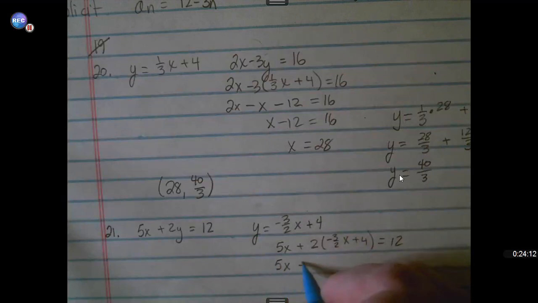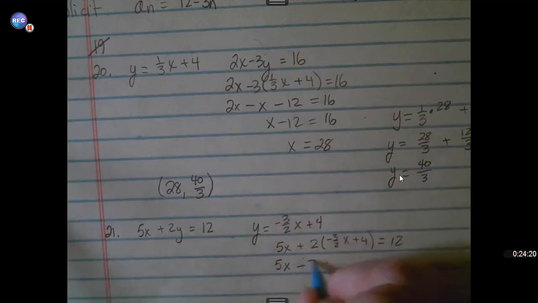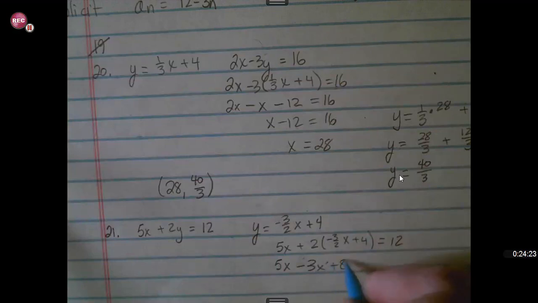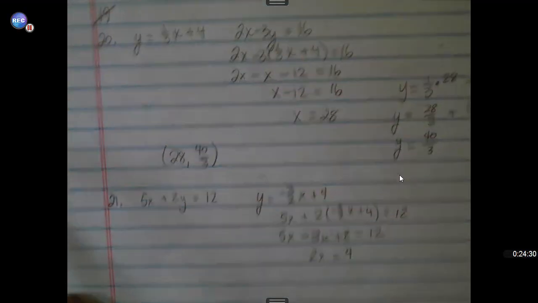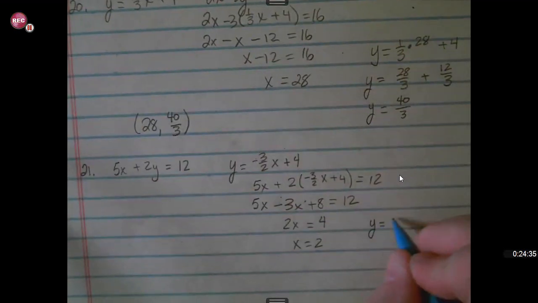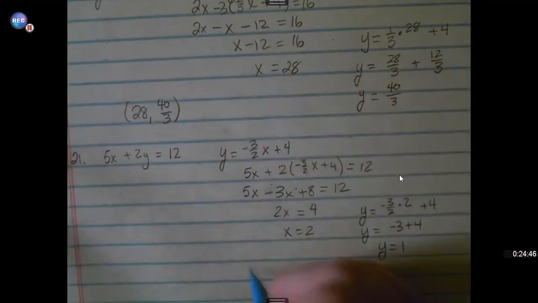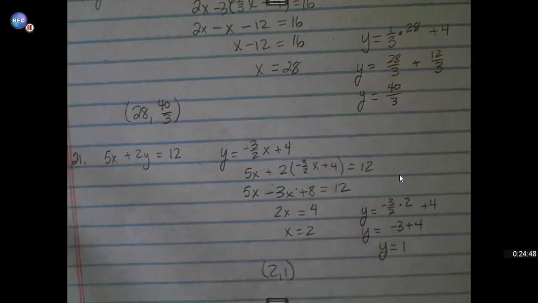5x plus, that's actually going to be minus, right? Minus 3x plus 8 equals 12. So 2x, subtract 8 is 4. X is 2. And y is -3/2 times 2, or -3 plus 4. Y is 1. So they intersect at 2, 1.